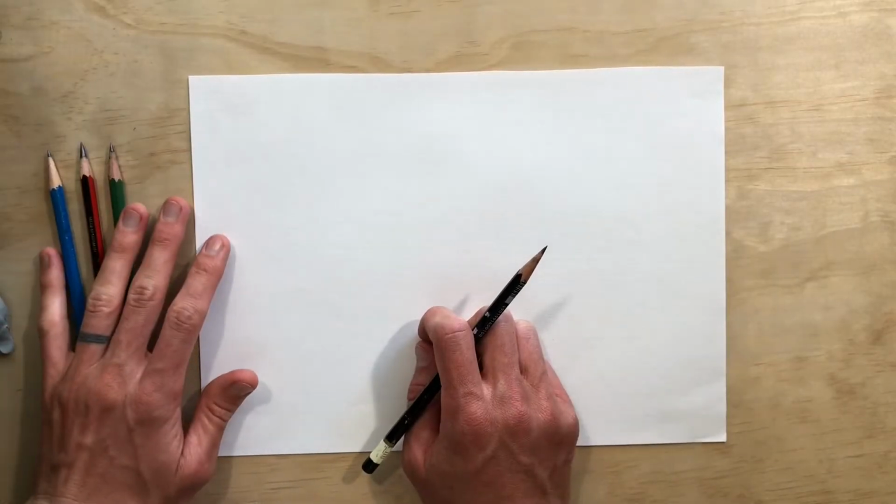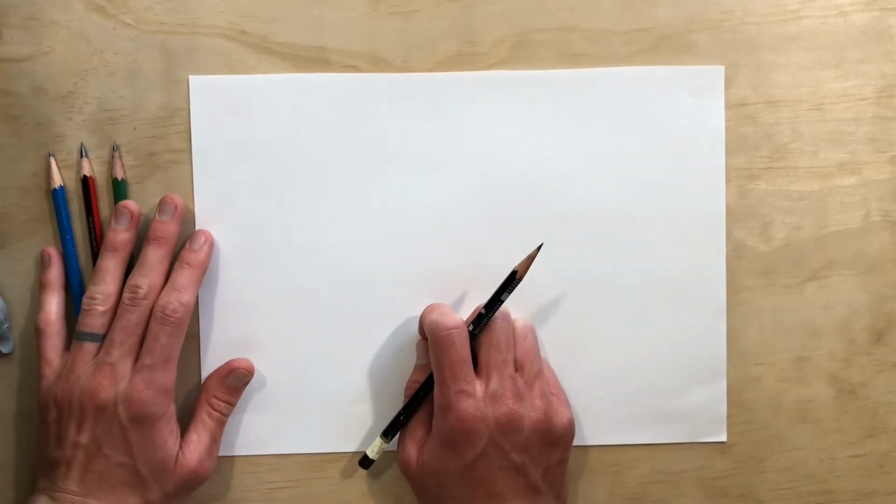So for this first lesson, I'm going to be going over some of just the basic fundamentals of drawing. We're going to be doing a 1 through 9 value scale and talk about shading and shadow and light and how to create the illusion of form by rendering a sphere. So let's get started. This is one of my first lessons I like to do with my students.